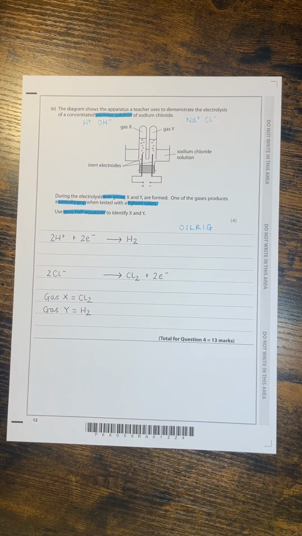So that's the question on electrolysis, where we're thinking about a solution, which is tricky when we are having to work out which gas is being formed in which test tube, which is tricky, and we're having to write ionic half equations, which is tricky.